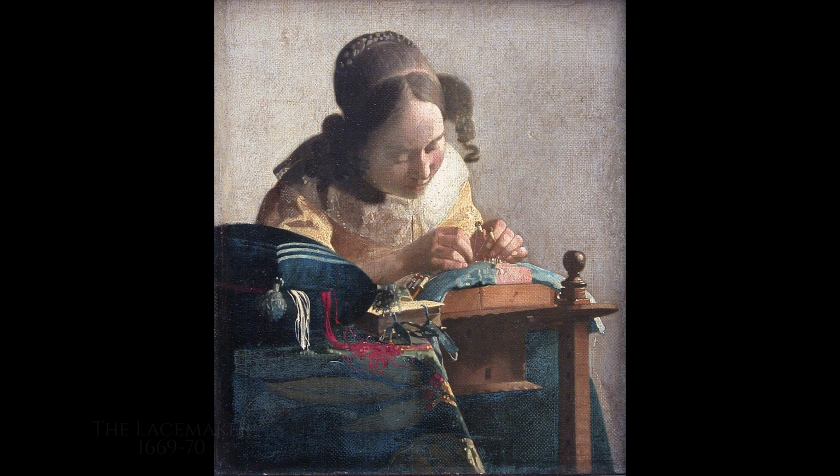Tip number 2, depth of field by creating foreground blur. Look at the lace maker here. The threads in the foreground, they're blurred. But she's sharp, so he was creating bokeh way before we ever had an f-stop.